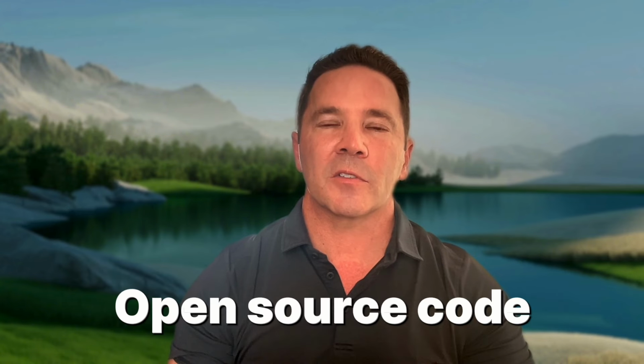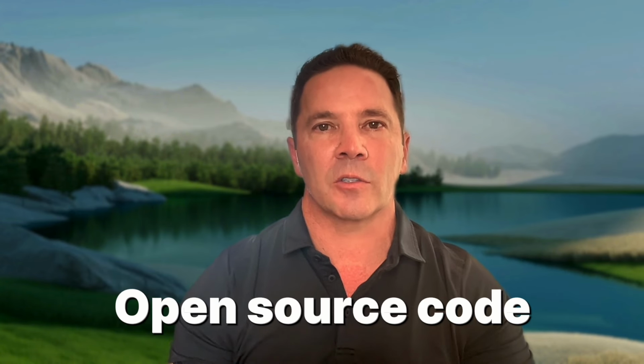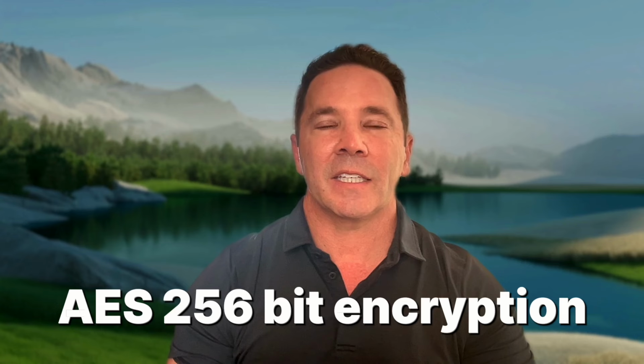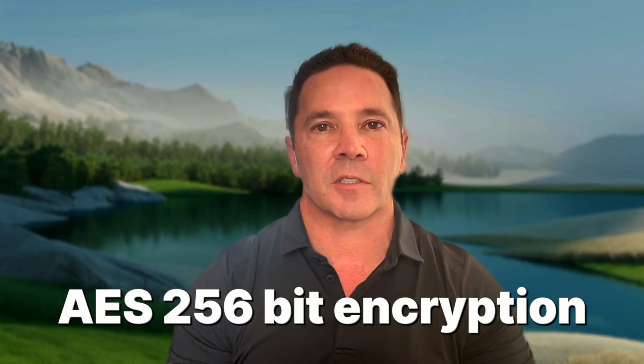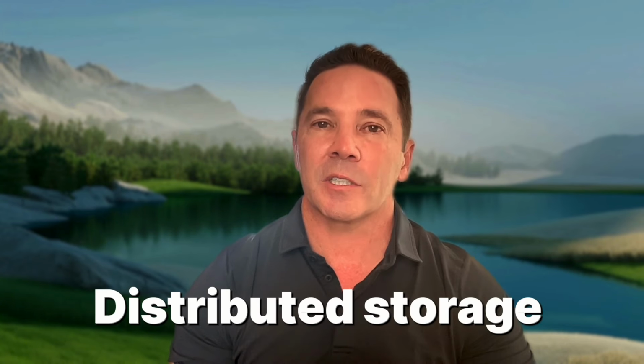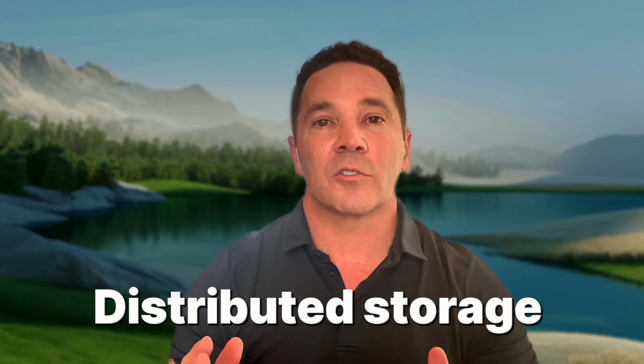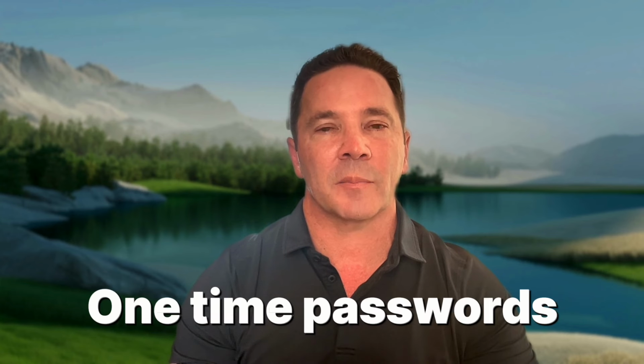For the technically curious, they achieve this through open source, independently audited code that is available on GitHub, AES 256-bit encryption with zero-knowledge technology, which means they can't even access your data without the decryption key that you have. They have a distributed storage architecture. They use two-factor authentication and one-time passwords, and they are fully GDPR compliant and EU-based.